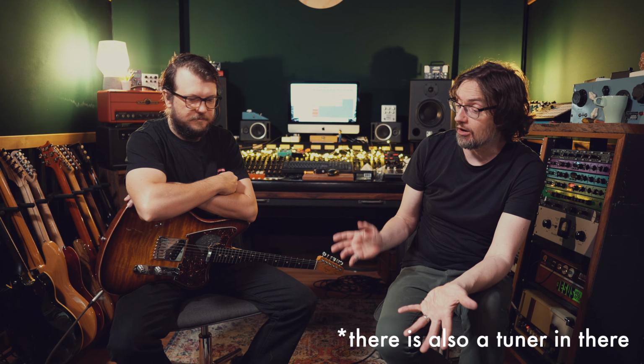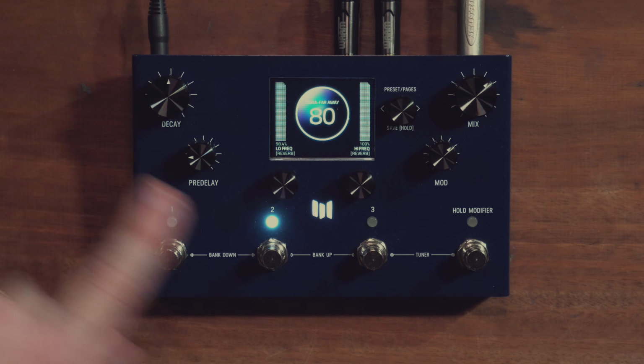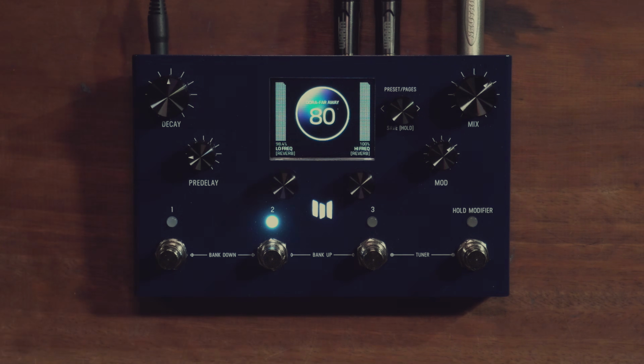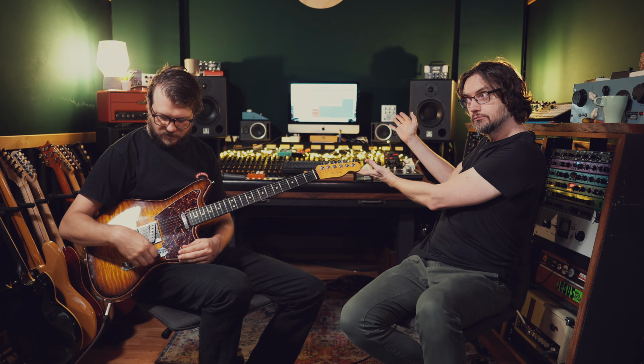So let's look at preset 80 and what the modifier does, and quickly run through decay, pre-delay, mod, and mix, and then look at all the stuff you can do within it. So you know what you're hearing: guitars are going through a UAD amp sim, which is a cleanish Plexi thing, left and right in stereo, and via Logic to your iPhone.